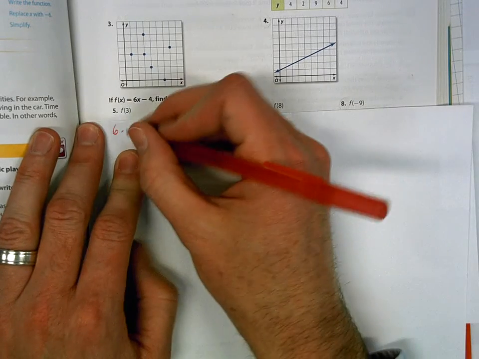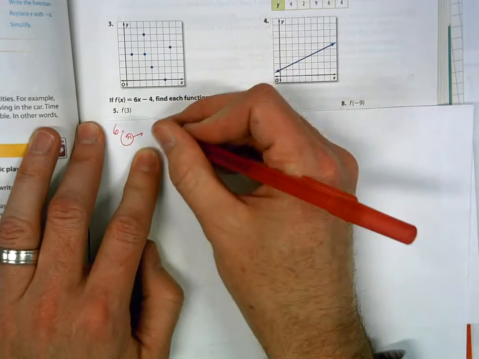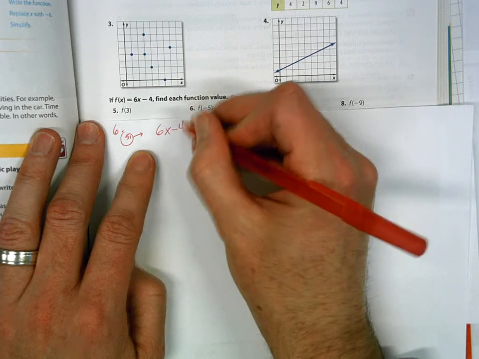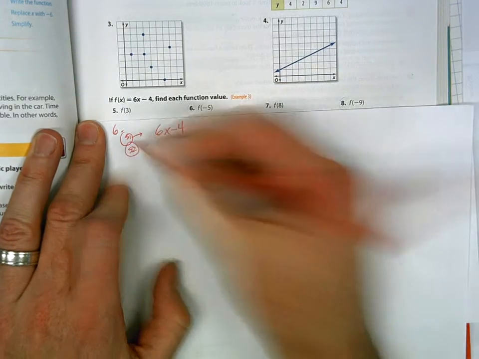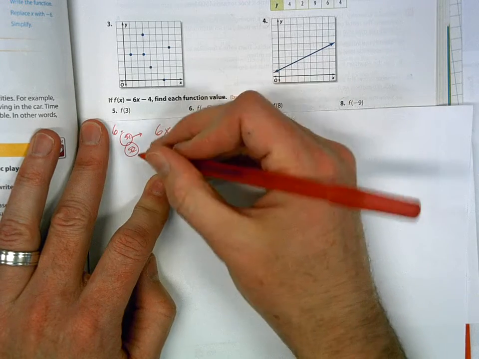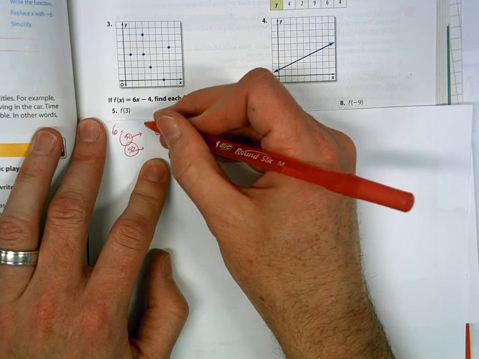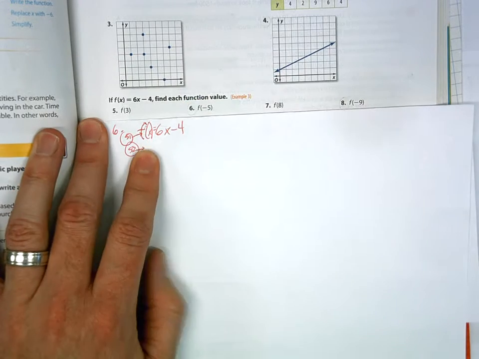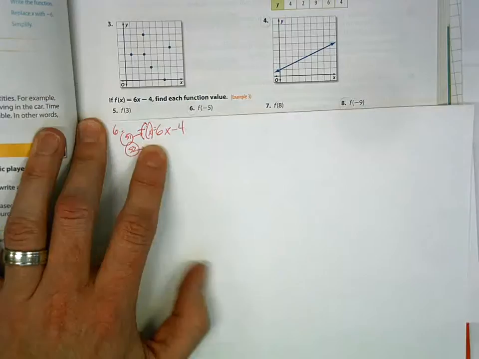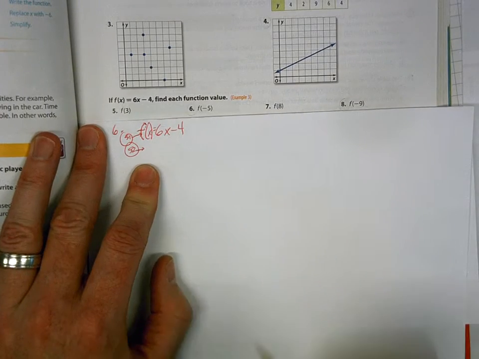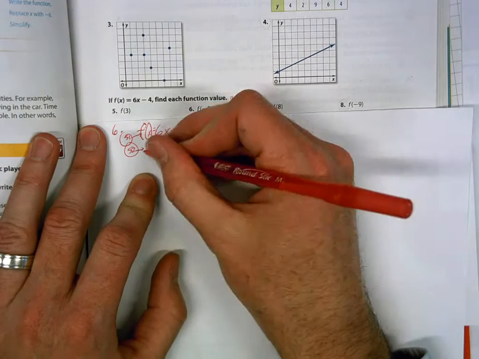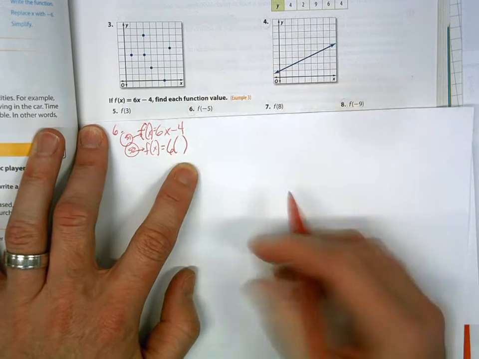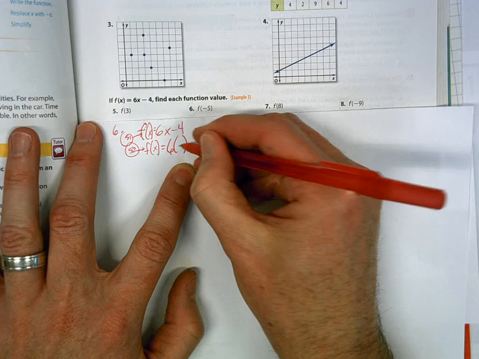Step 1, write your function rule. Let's make sure we do it the right way from the very beginning with function notation. The function of x equals 6x minus 4. Step 2, plug in what they're giving us, negative 5 for x.